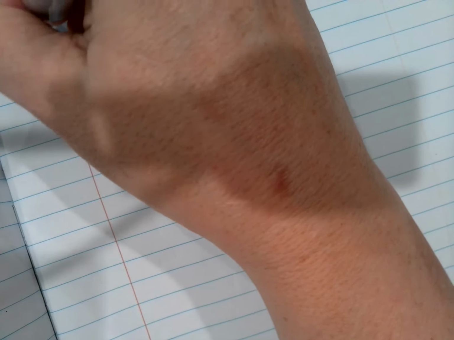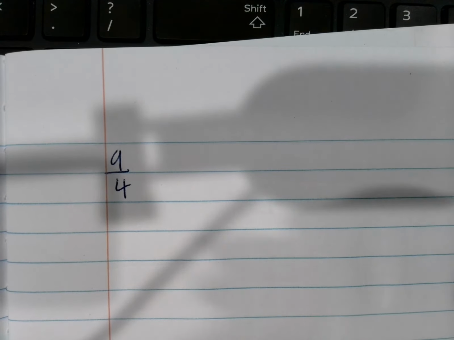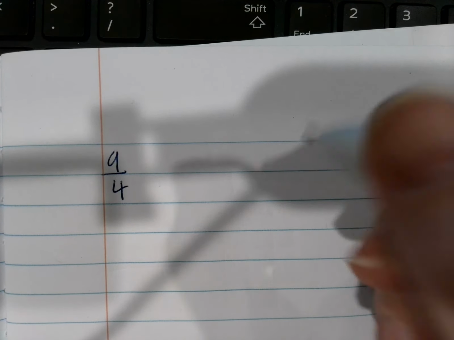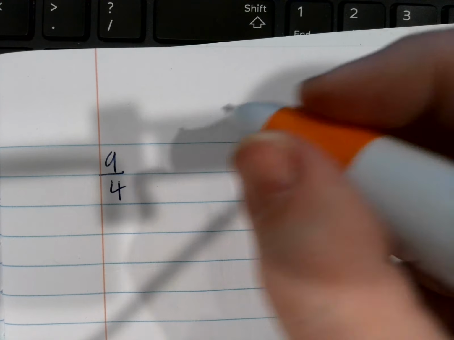Let's try another one here. Okay. 9/4. Okay, we know we have to divide this into equal parts. Well, we know that this is an odd number, so 2's aren't going to work.